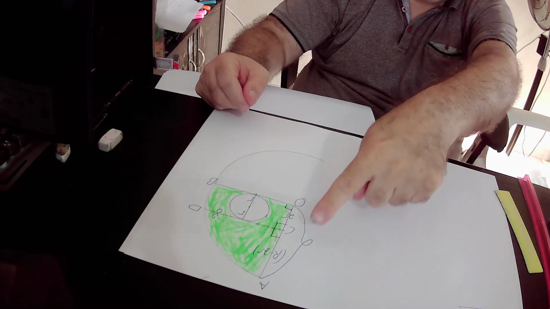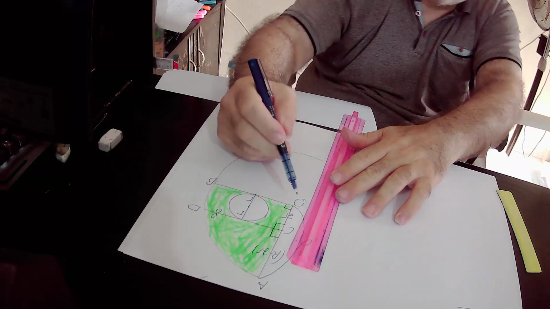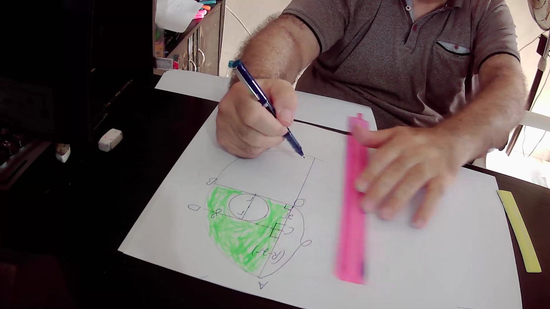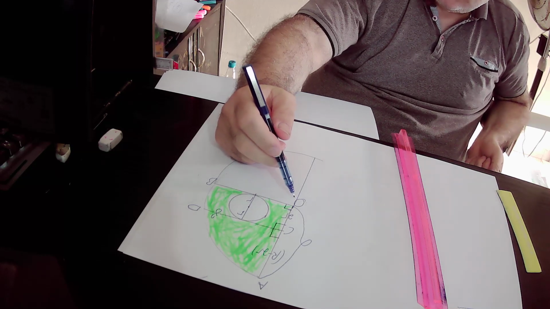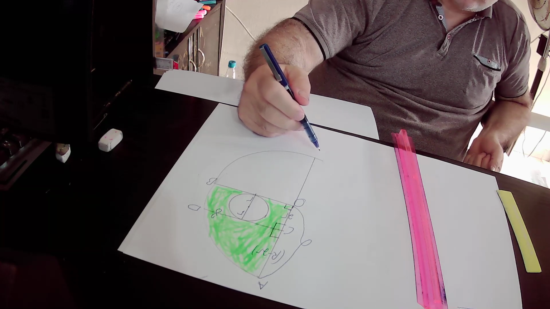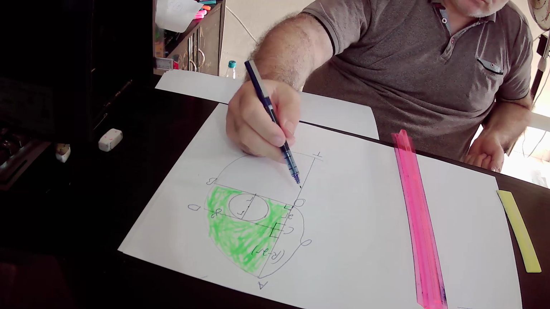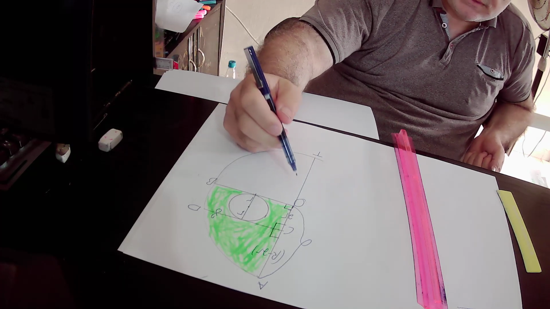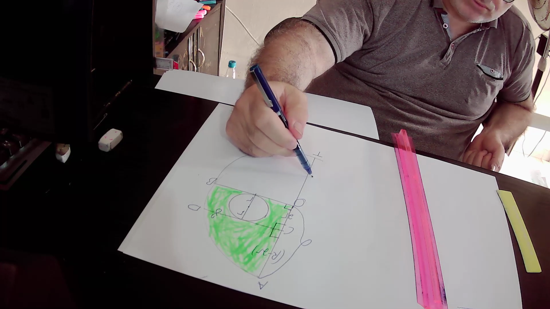We'll extend the radius AO until it touches the semicircle. We extended the radius AO by a straight line until it touches the circle. We define the touching point of the extended radius AO at the semicircle as T. So point O is the center of the semicircle. Point T is the point on the semicircle itself. Therefore, OT is the radius of the semicircle that is equal to capital R.